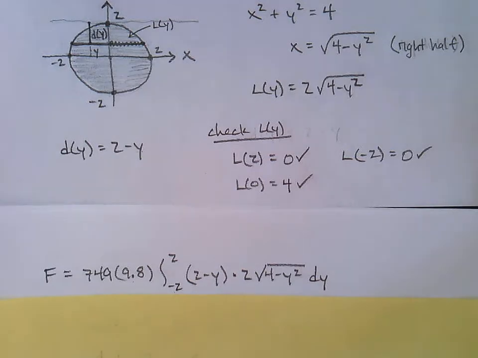Okay. And then from there, well, we've got d and we've got L dy.